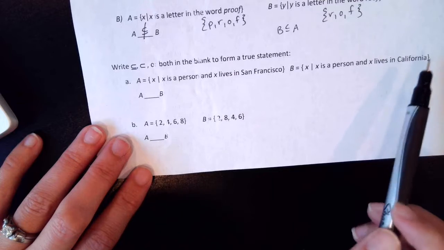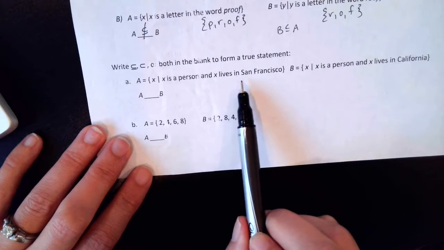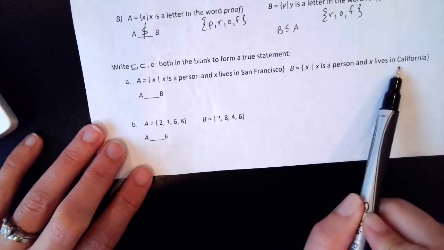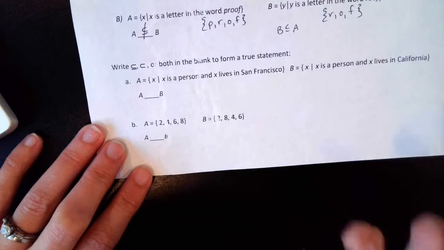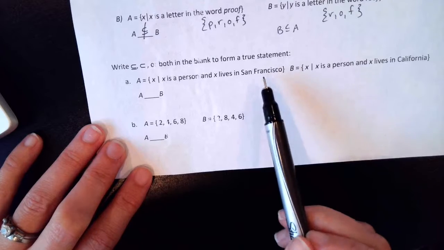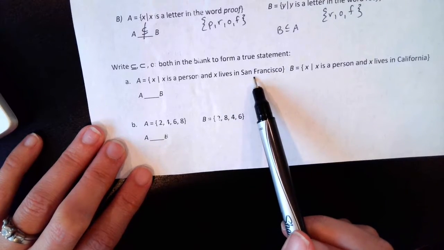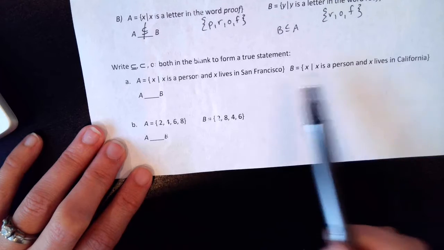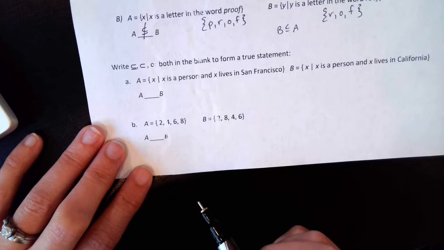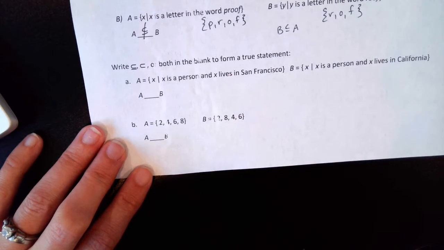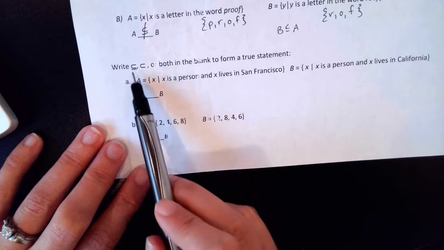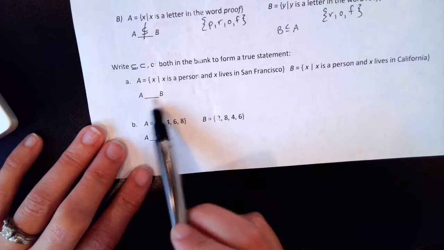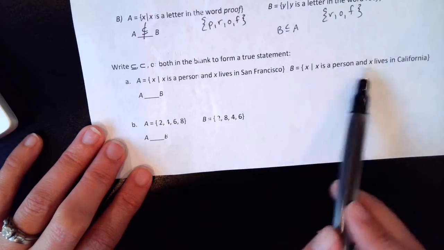So you need to ask yourself first, do all the people that live in San Francisco and all the people that live in California, are the numbers of people the same? Like if I go look and say how many people live in San Francisco and it tells me 5 million, I have no idea. And then how many people live in California, am I going to get the same number in both of those sets? I'm not. There's more people that live in California than live in San Francisco. So that means that this symbol is out of contention. We can't use this symbol for this set right here because they don't have the same number of elements.